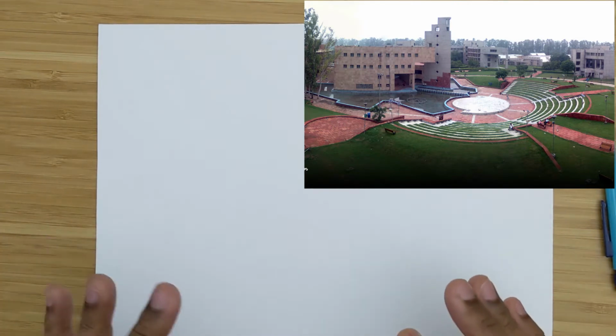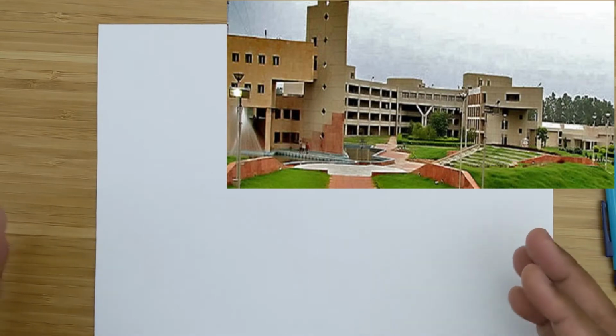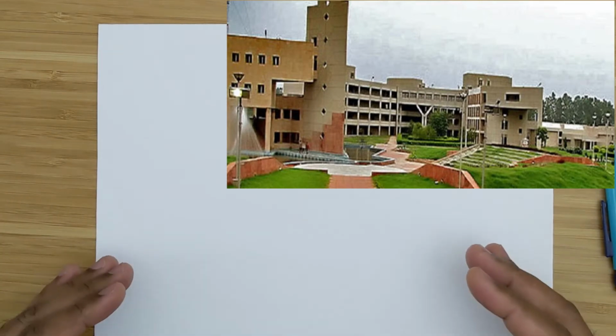Hi guys, I'm going to draw my institute, where I studied mechanical engineering. I'm not able to find the view of a specific location where I used to spend a lot of my time, so I thought maybe I'll look at some reference pictures and try to recreate that scene from that angle. I'm going to use 3-point perspective here.